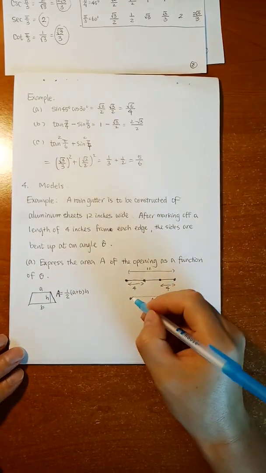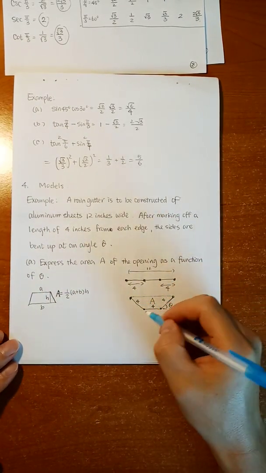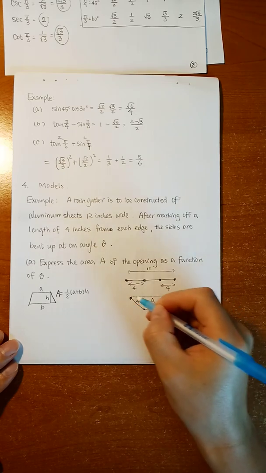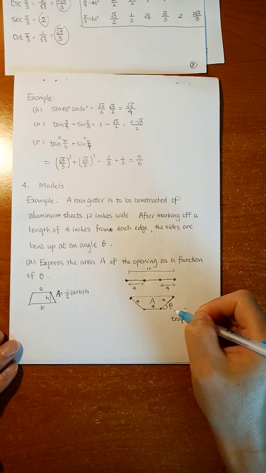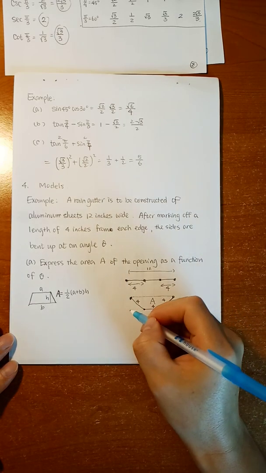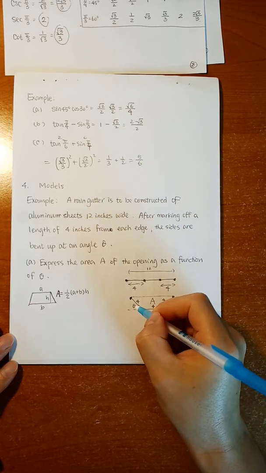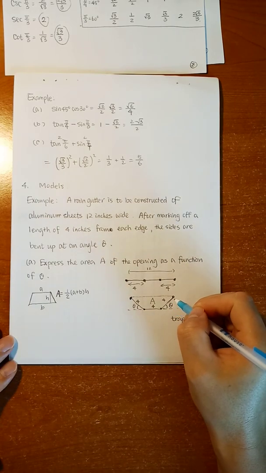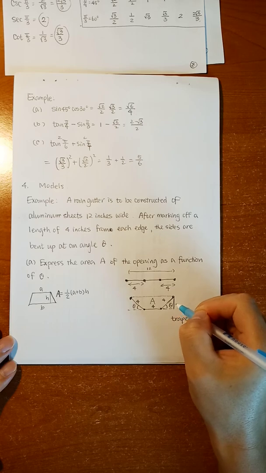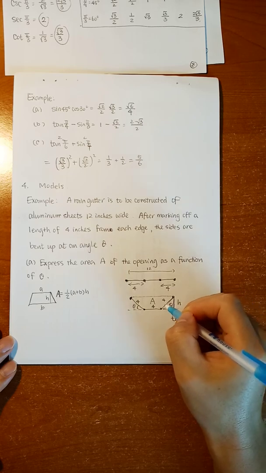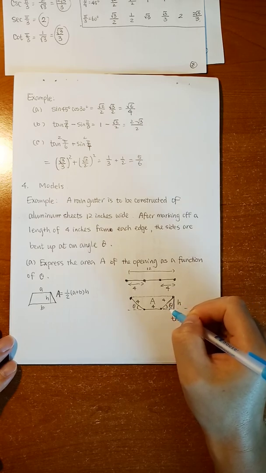Okay, and let's check what the area is. For the area, we need the bottom base and top base. We need the height. Right? We need both. This is also theta. The height is easier. If we draw this height here, the height is the opposite side of theta.